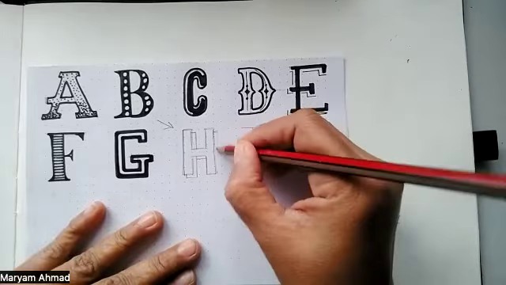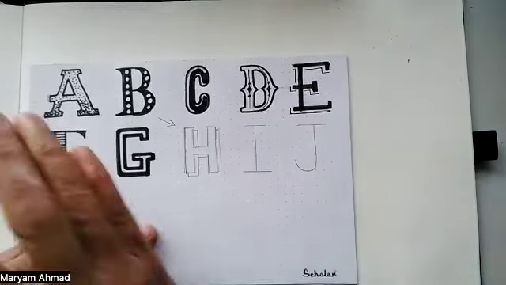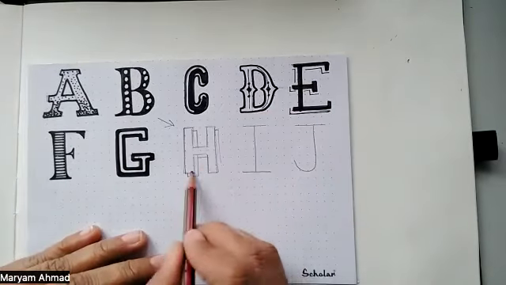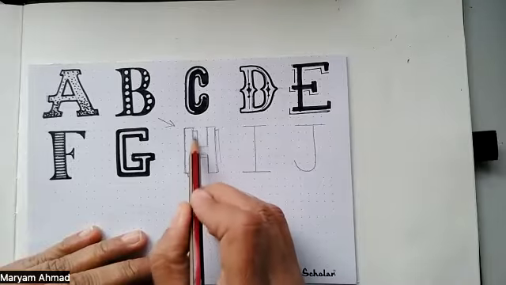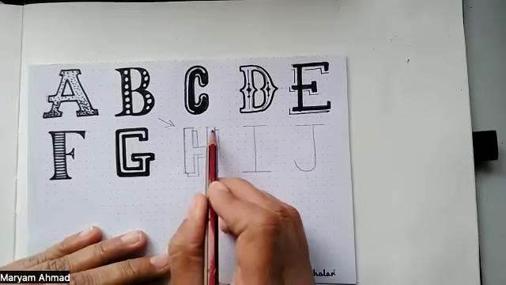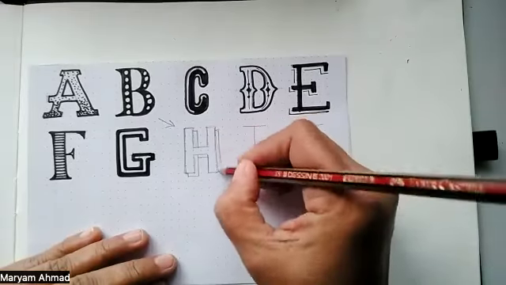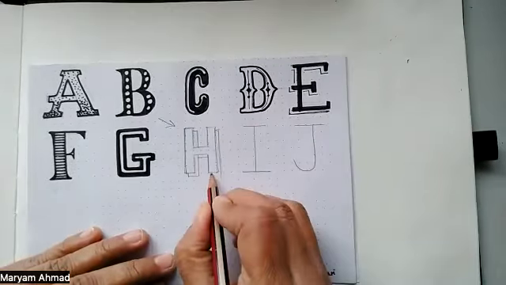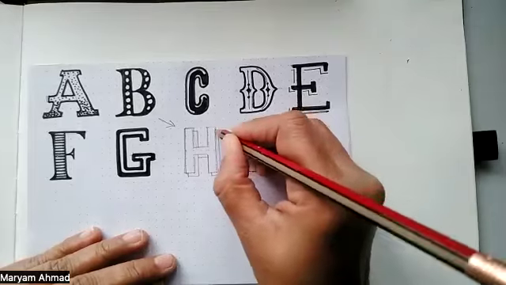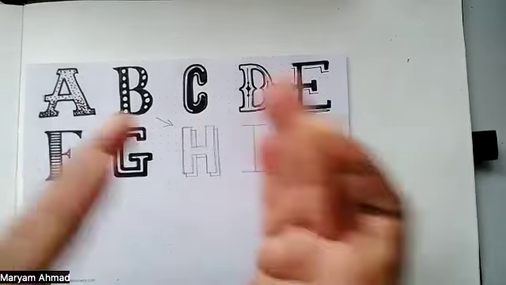So always remember the shadow can fall this side, but if you've made the shadow this side, you cannot make the shadow of the other side here. It has to be on the right hand side. It's common sense that it'll all be falling on one side.